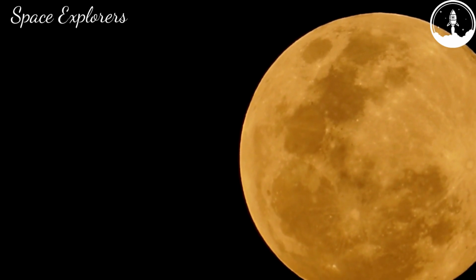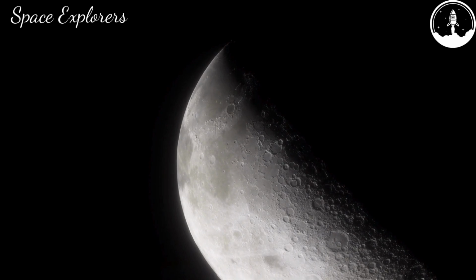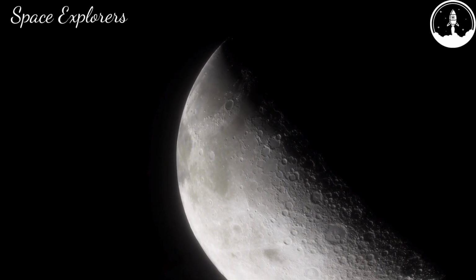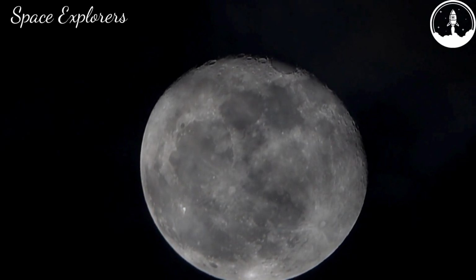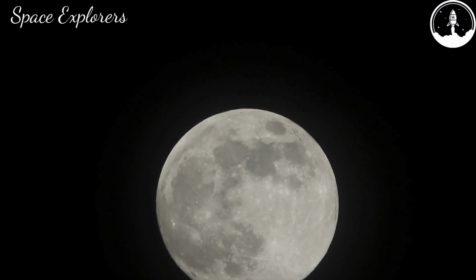Lunar seas, Maria. The lunar seas are dark, flat regions on the Moon's surface. In reality, they are not seas of water but vast plains primarily formed from solidified lava.